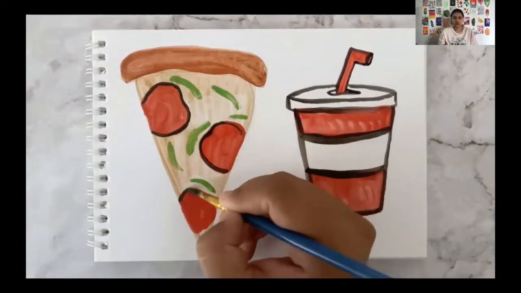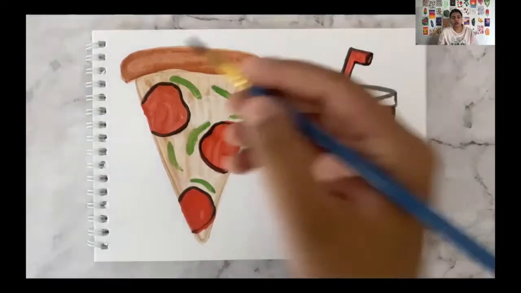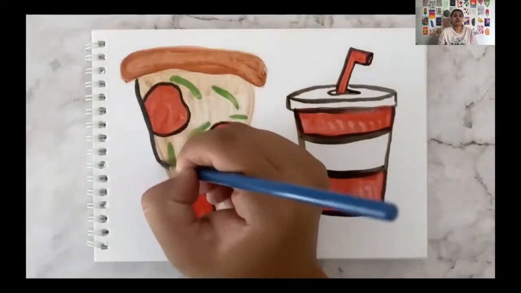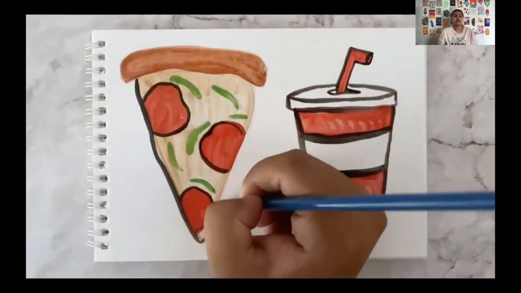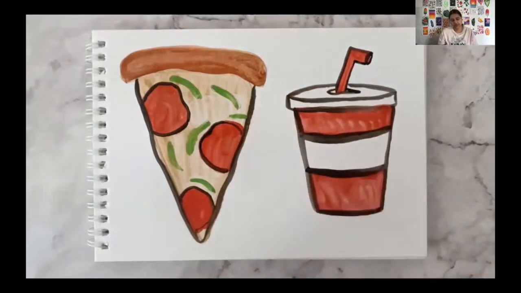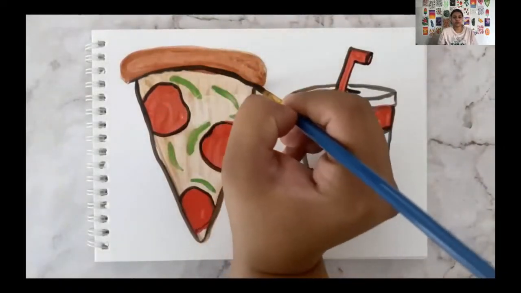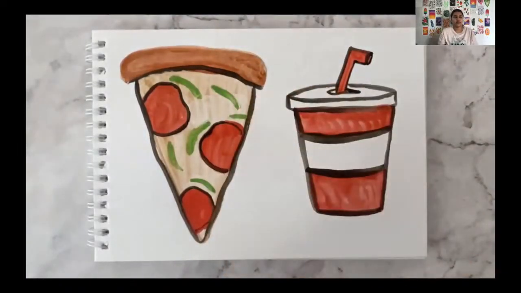Good. I'm also going to individually outline each of my toppings because I feel like it gives a very, very good look and makes it look nice. Now you can go ahead and do so if you like. If you feel, no, I don't want to do the whole thing, then you can obviously go ahead and skip on it as well. Perfect.